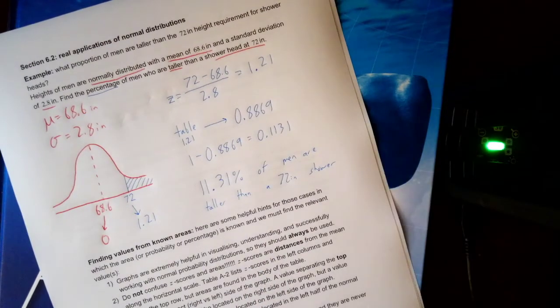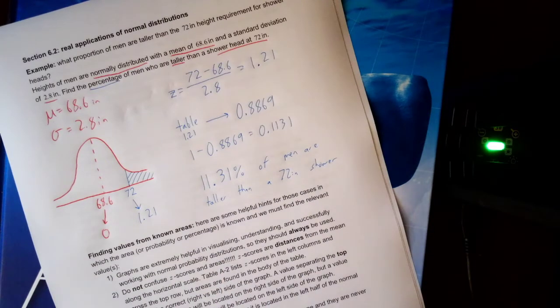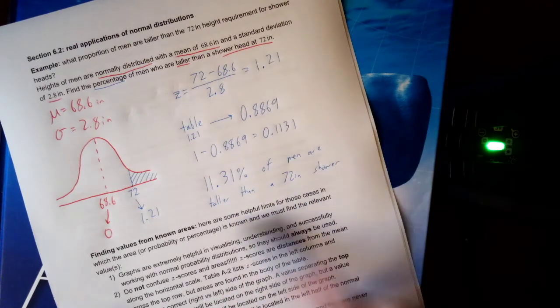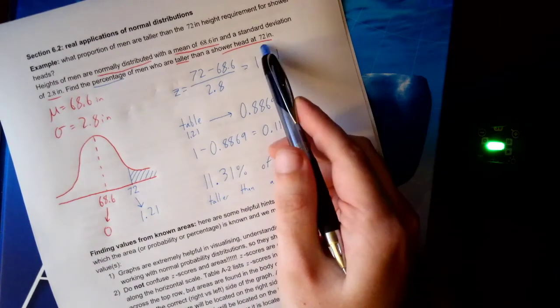So, if I plan on making my showers 72 inches tall, I would need to recognize the fact that 11.31% of men will be too tall to use that shower. That's useful, isn't it? If I'm a person trying to sell shower heads, I might want to think about raising this number. Or maybe I'm fine with this percentage.